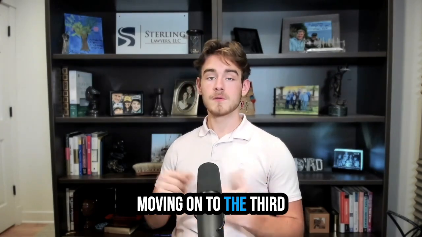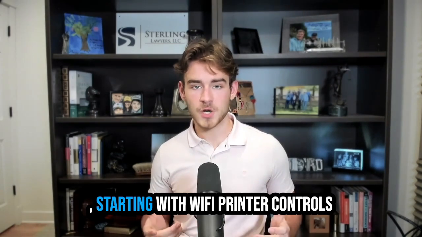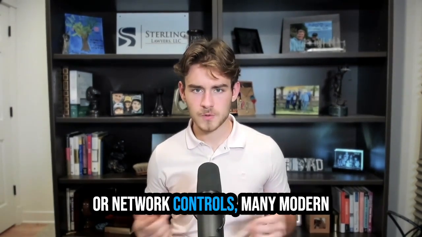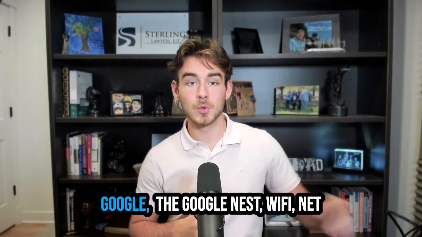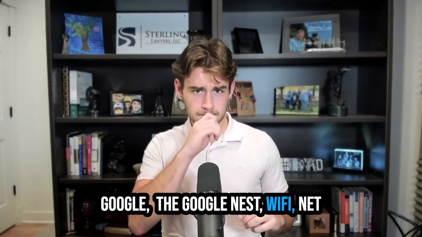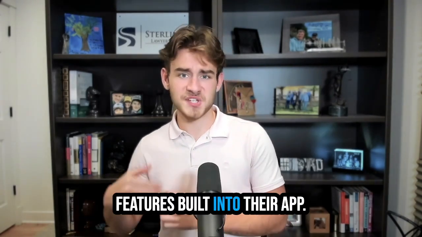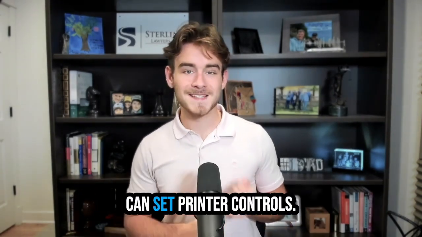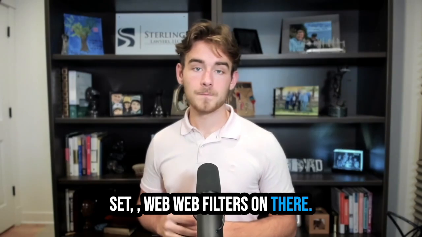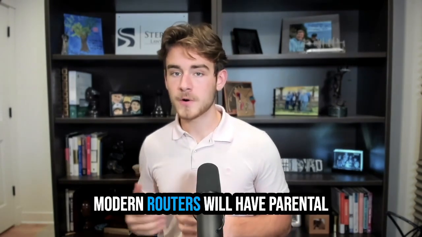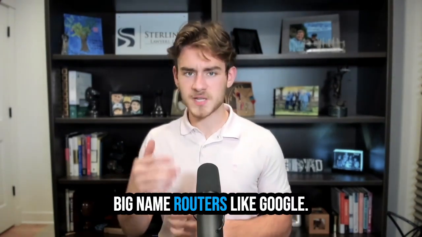Moving on to the third section, which is Wi-Fi and cellular parental controls. Starting with Wi-Fi parental controls or network controls. Many modern routers from brands like Google, the Google Nest Wi-Fi, and Netgear, come with parental controls features built into their app. So with a Google router, you can set screen time, or you can set web filters on there. Most modern routers will have parental controls built into them, especially big name routers like Google.